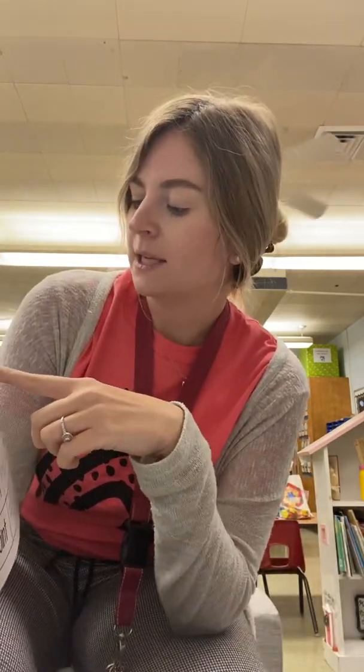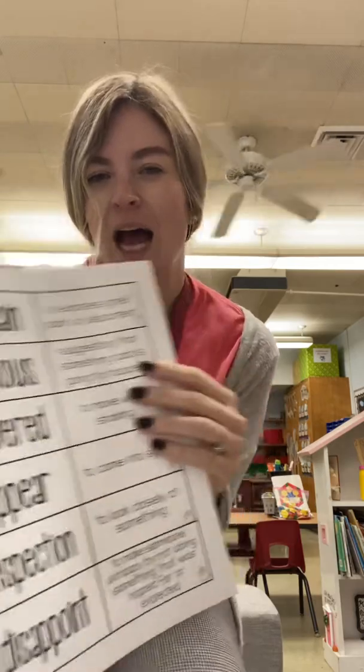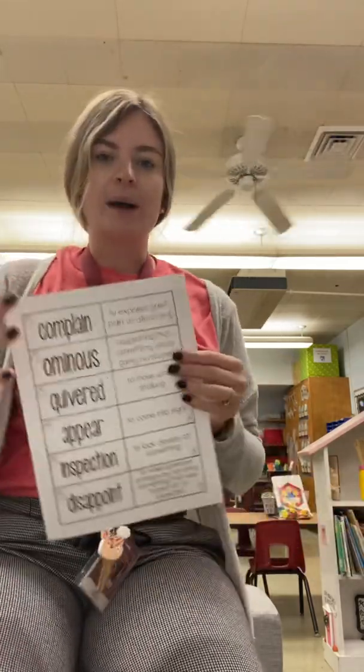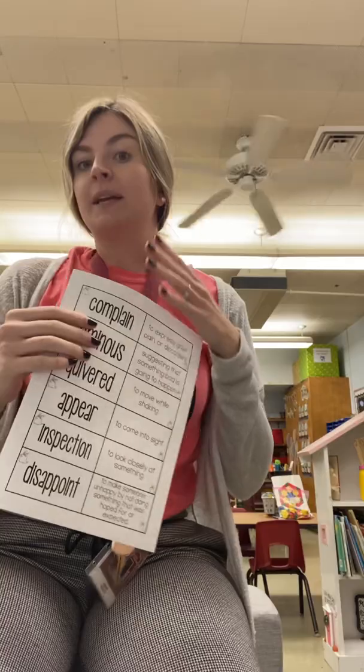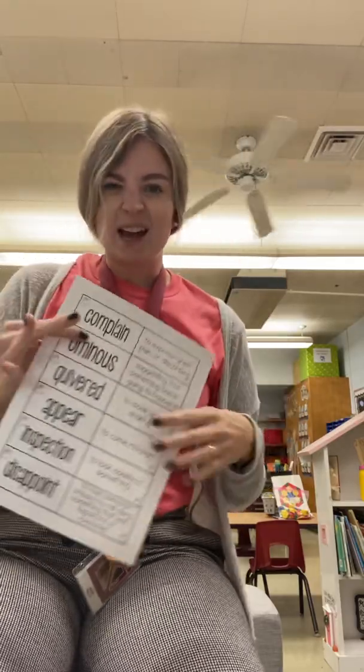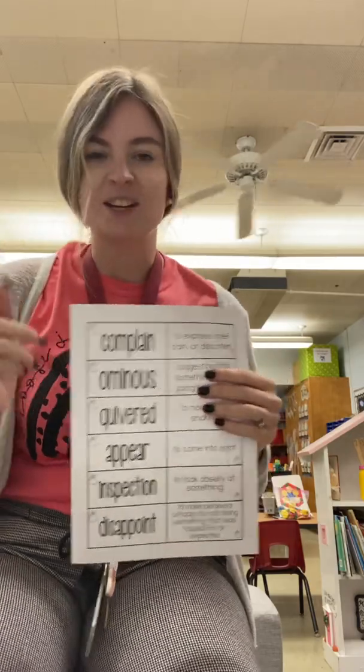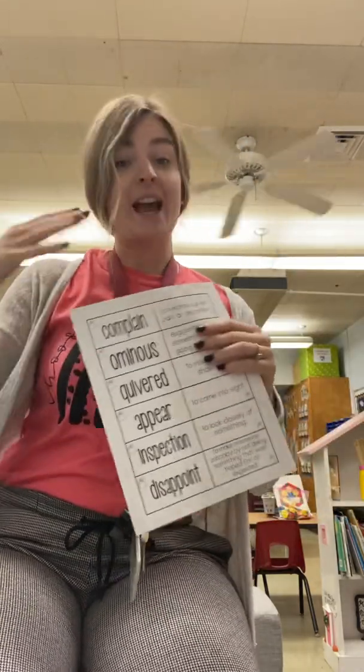Ominous is suggesting that something bad is going to happen. And ominous could be music, or if you look outside and it's kind of dark and rainy and stormy. I like to think about ominous when I think about a scary movie or Halloween, how we really think of it as eerie and spooky, and the music that kind of makes you feel a little bit scared. That is ominous.